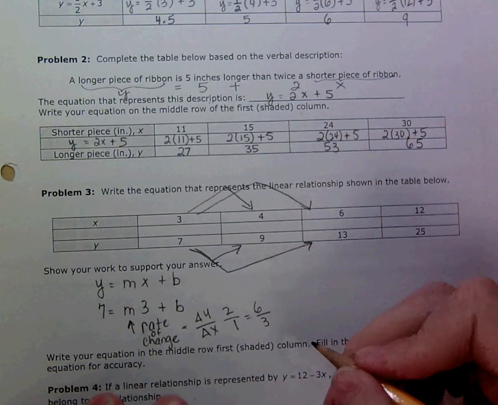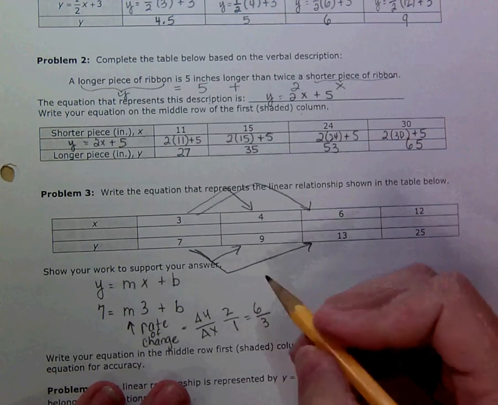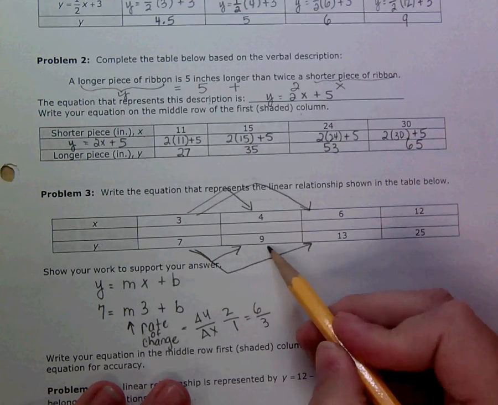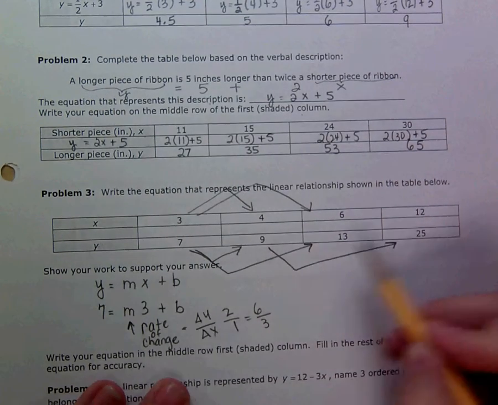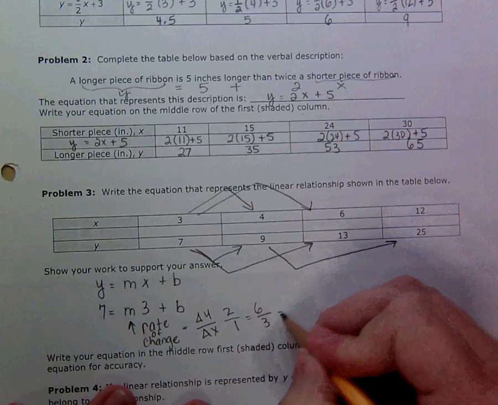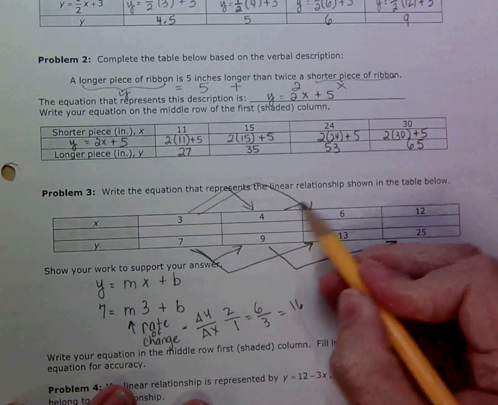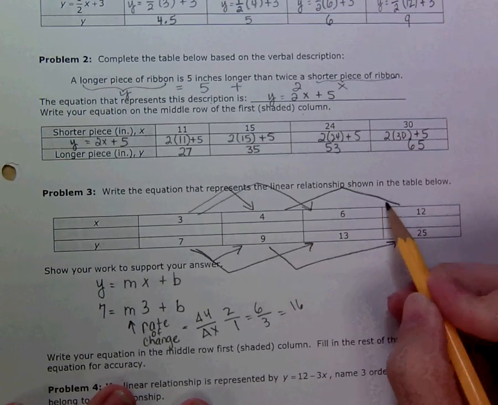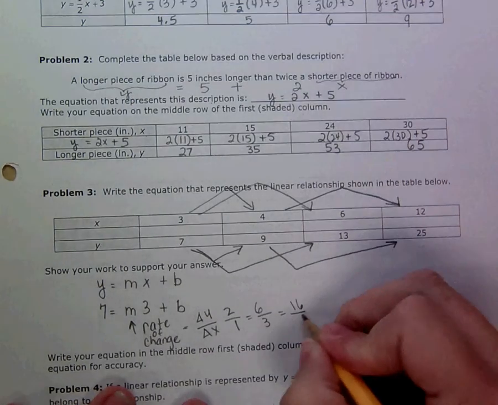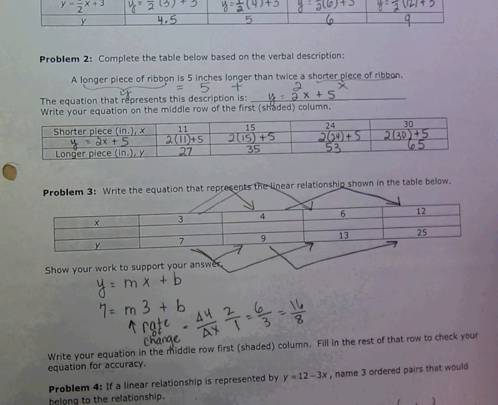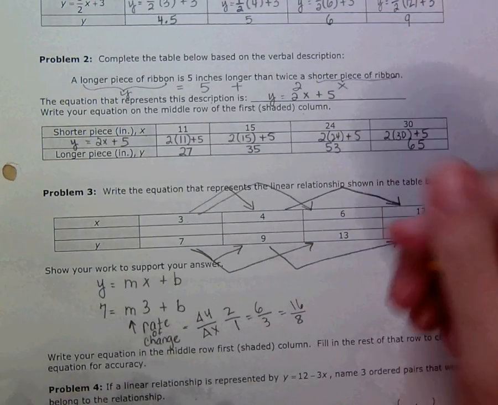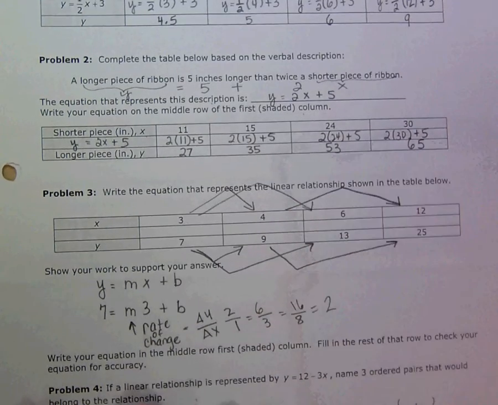So, that's looking like it's going to work. From 9 to 25, the difference there is 16. And from 4 to 12, the difference there is 8. So that means that our rate of change stays constant, and it is 2.